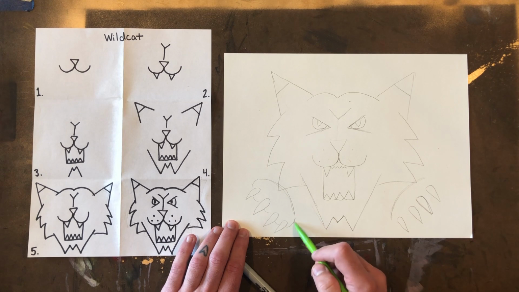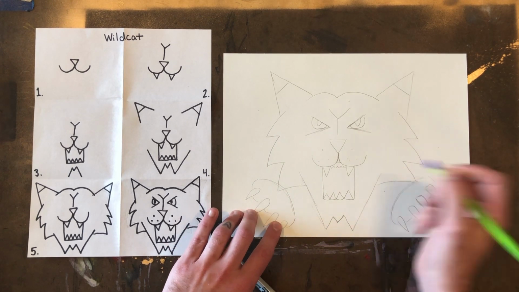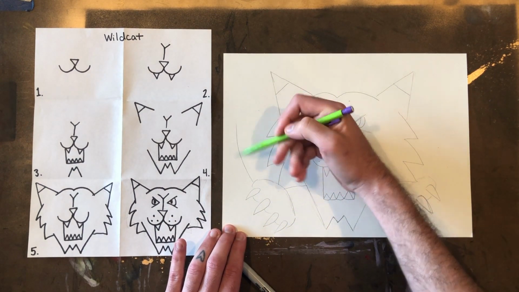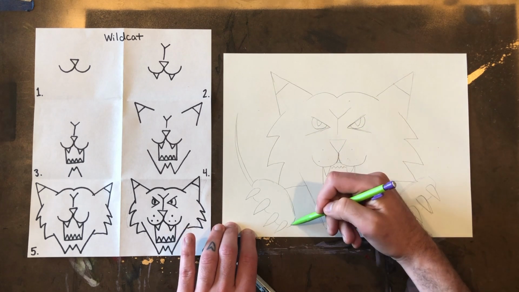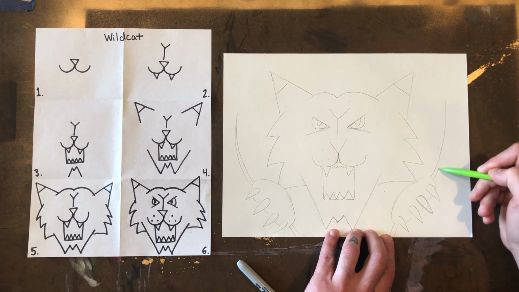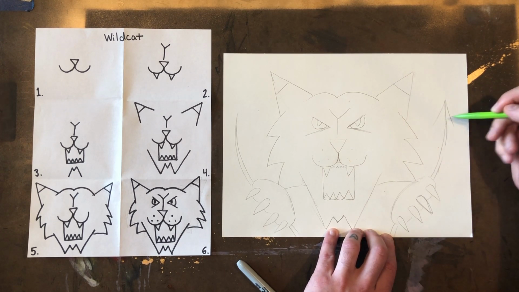You're the artist. I want my wildcat to appear as if he or she is climbing out of some grass or some tall leaves. So I am showing those paws pushing away two large, let's call them leaves, approaching us as the viewer.